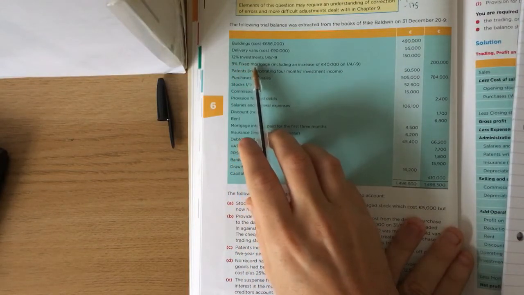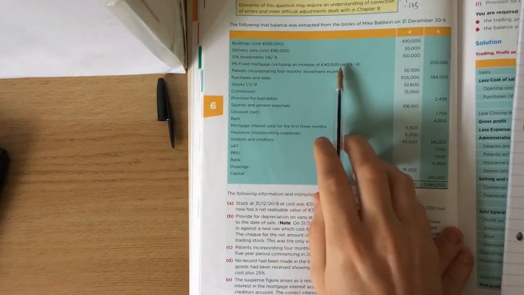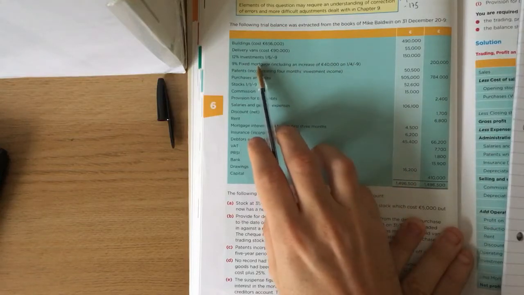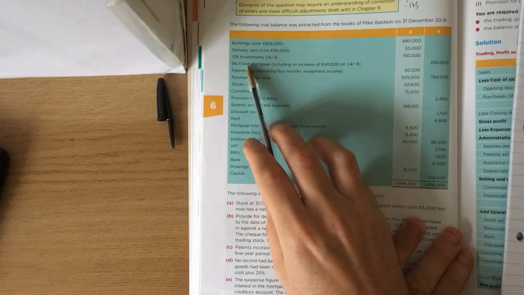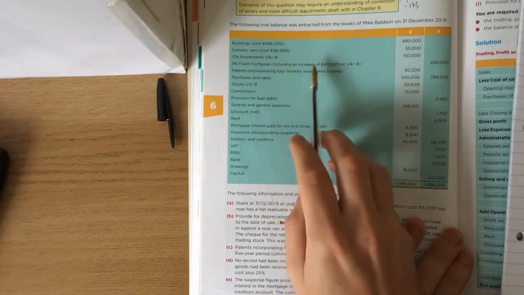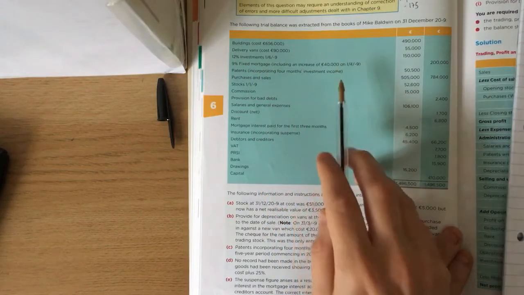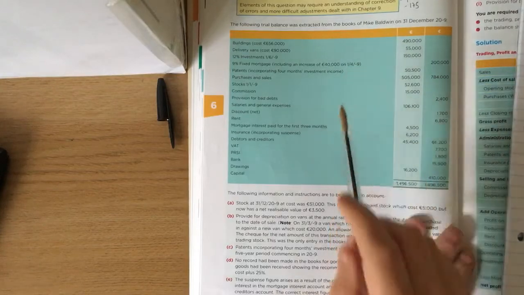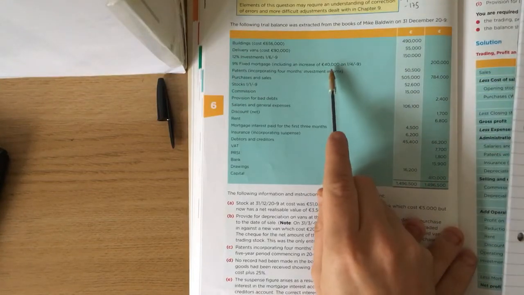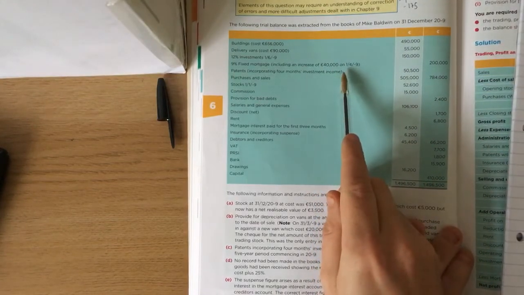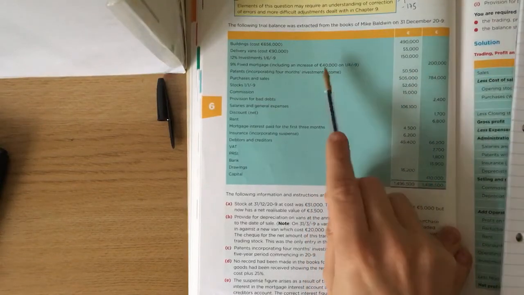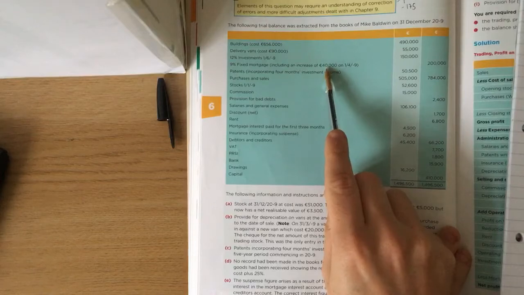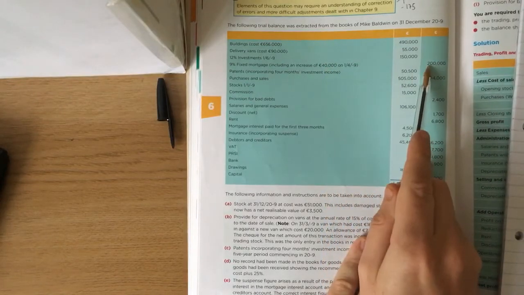9% fixed mortgage, including an increase of 40,000 on the 1st of April. So we've seen mortgage before. That's going to be long-term liabilities down at the bottom of financed by. What we've seen before is maybe only getting the mortgage halfway through the year. What's happening here is the mortgage is increasing during the year. So you had 160,000 at the start of the year, and then took out another 40,000, and then it's 200,000 that you have borrowed at the end of the year.